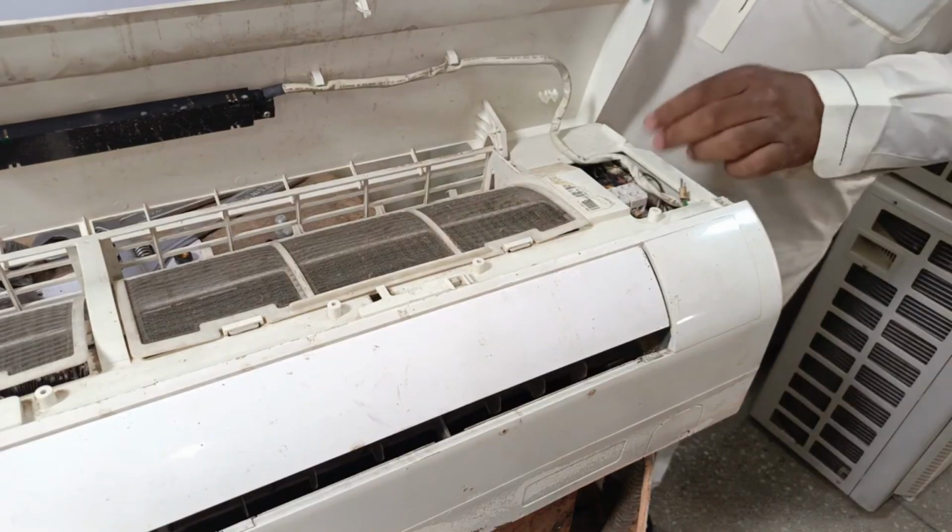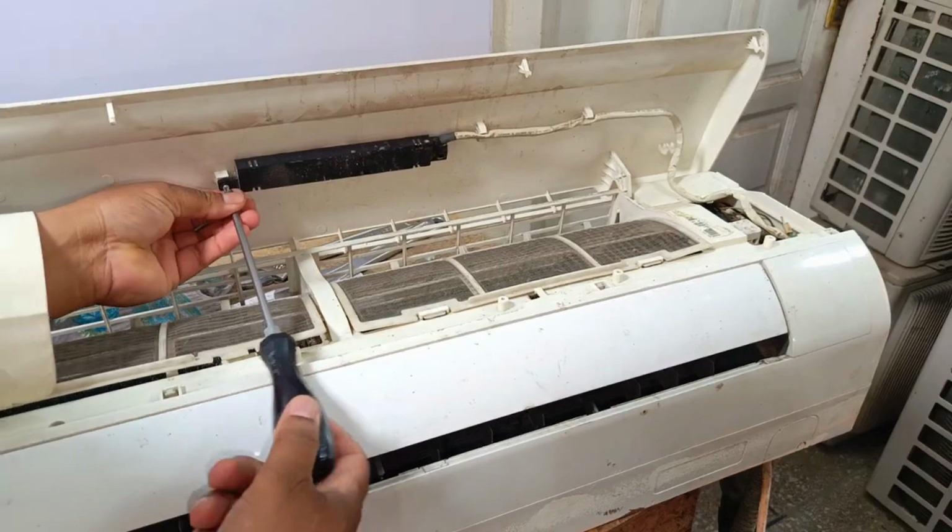This means the display itself is faulty, which is why it's not showing the correct error. So first, we need to fix the display. Then, we'll check for other faults. First, I will remove the display. Let me open the air conditioner's cover.